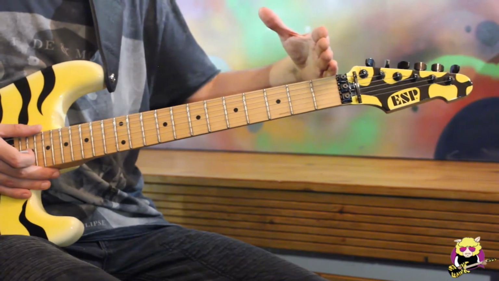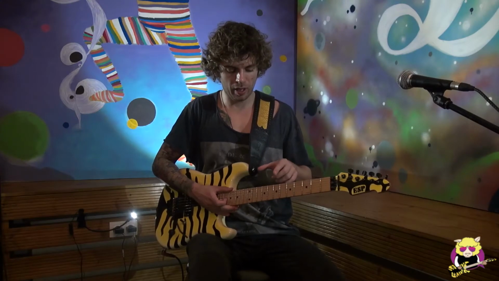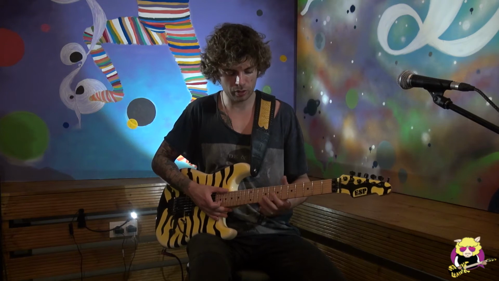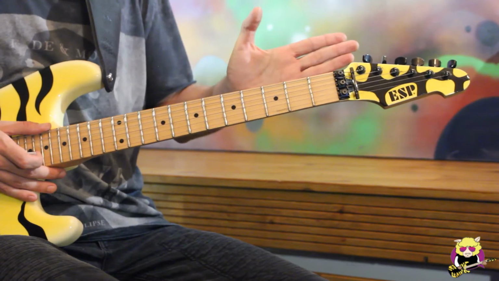So let's take a short recap. We have the root on the low E string: position 5 going towards the neck, position 1 towards the bridge. If we have the root on the A string, we have position 3 towards the neck and position 4 towards the bridge. If we have the root on the D string, we have position 1 towards the neck, position 2 towards the bridge. This is not applying only to pentatonics, it also applies to arpeggios, to chords, to everything you want.